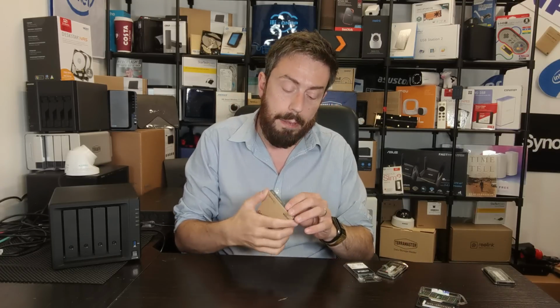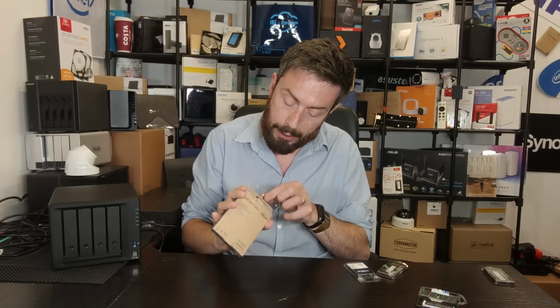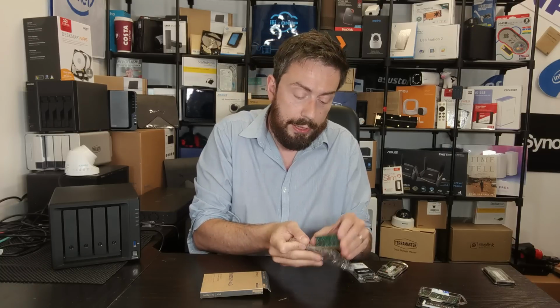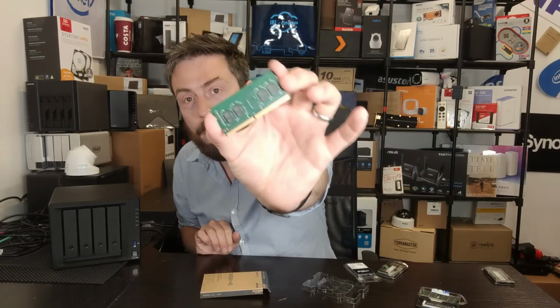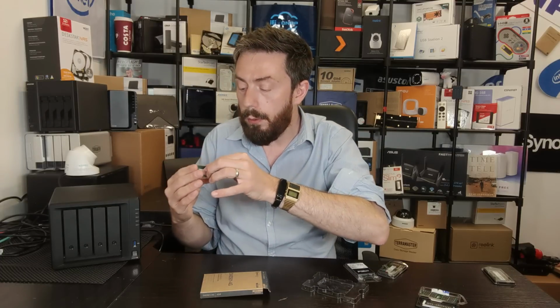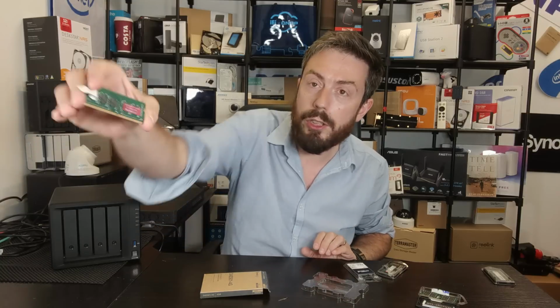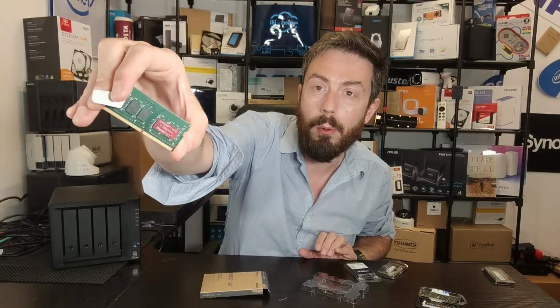Now, ECC memory has an extra chip inside. That extra chip that's inside is ultimately running a checksum on all the memory. So once again, inside we've got 4 modules there. And if we remove the label on this side, you can just about make out there's 2 chips underneath that little red label, and there's an additional chip there in the middle. That additional chip is there to check all the memory passing through the memory.